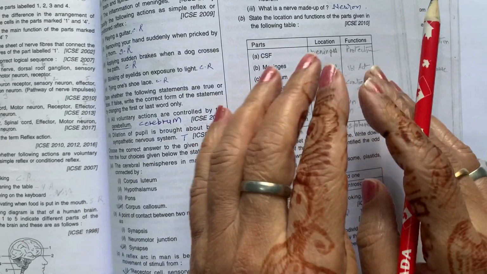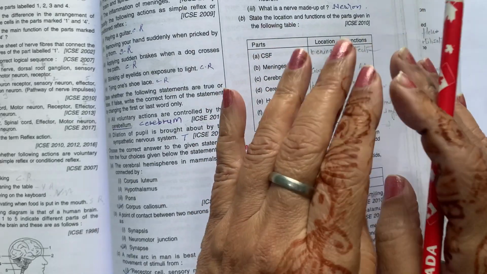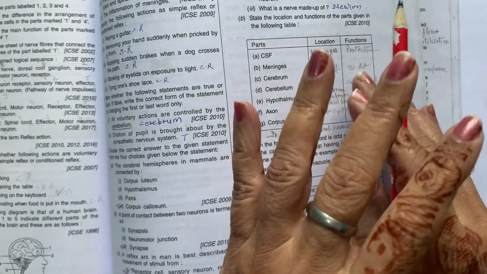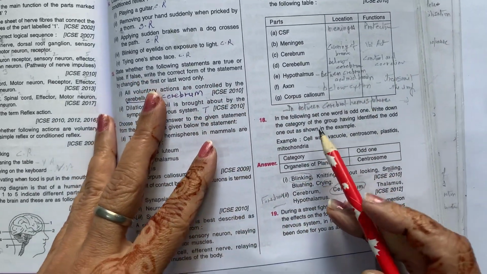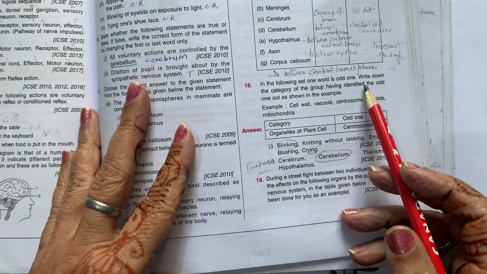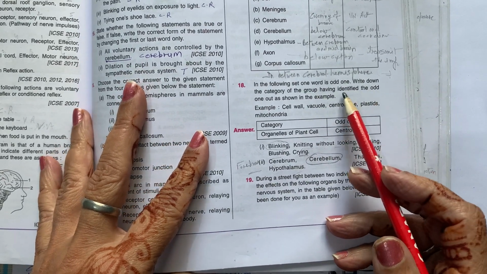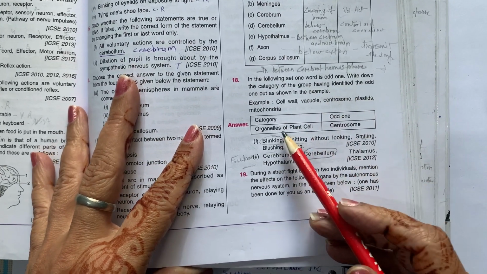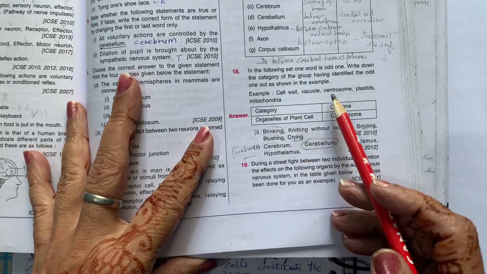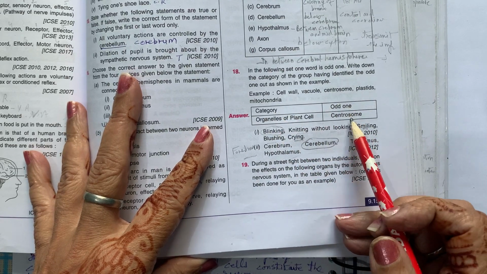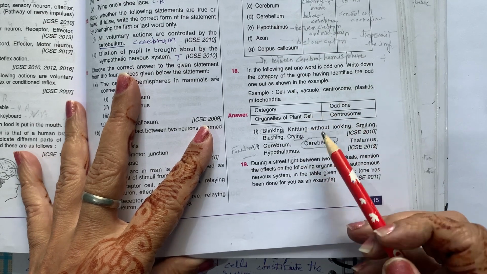Its main function is to transmit the impulses from the left hemisphere to the right and from the right to the left hemisphere of the cerebrum. In the following set, one word is the odd one. Write the category of the group. Organelle: cell wall, vacuole, centrosome, plastids. Centrosome is present in animal cells, the rest are present in plant cells.